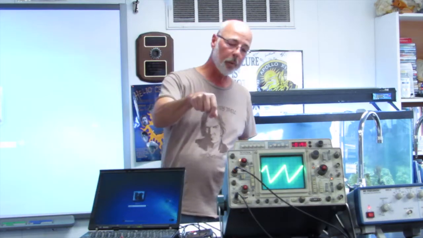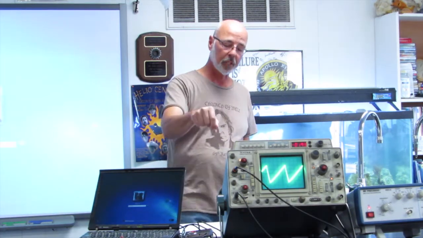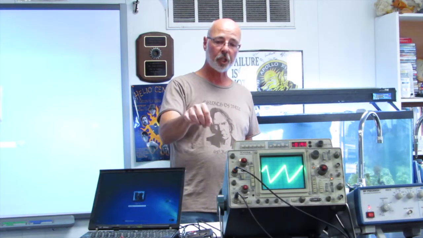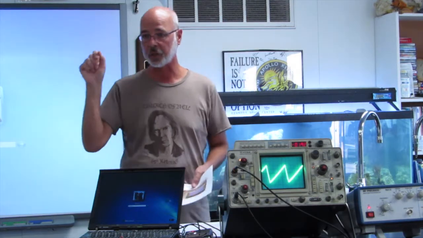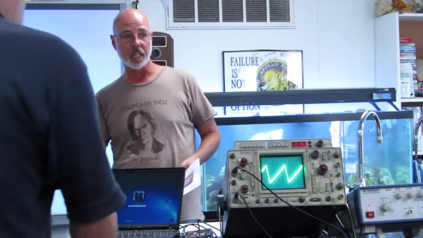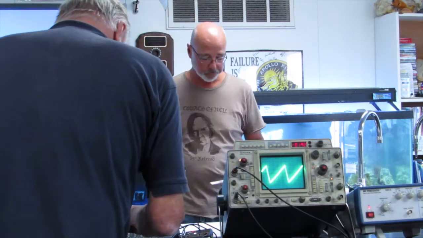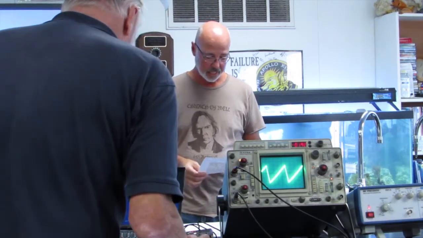But if you probe a circuit, you can observe the voltage going on in that circuit over time, and you can see what's happening in that circuit. So by probing various parts of a circuit, you can tell what's going on. It's very much like a doctor using a stethoscope.